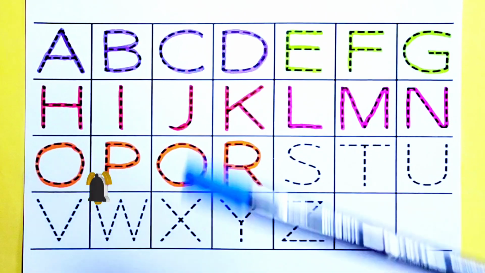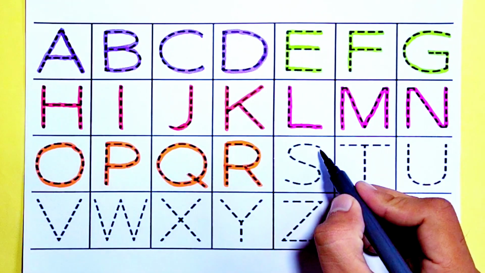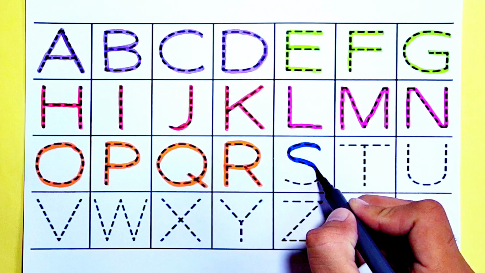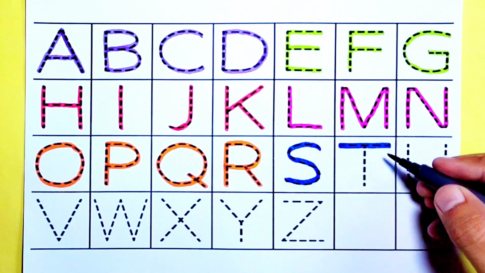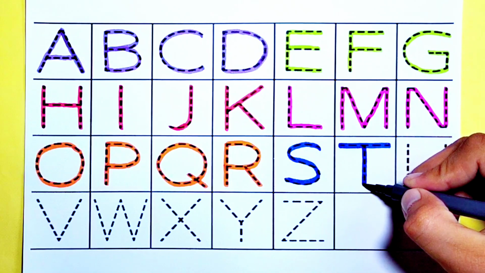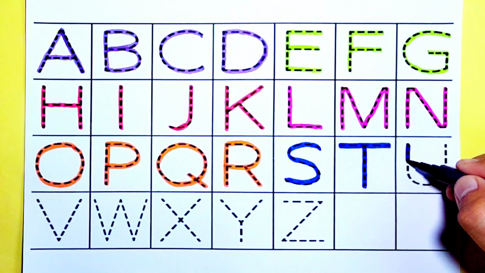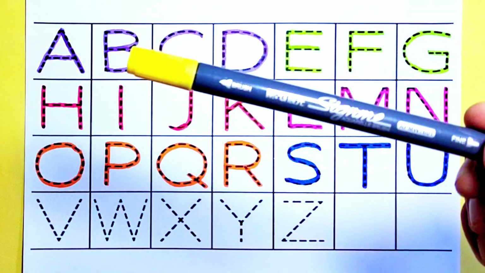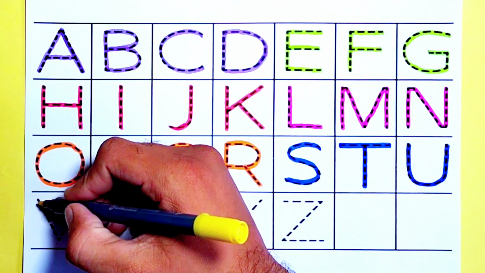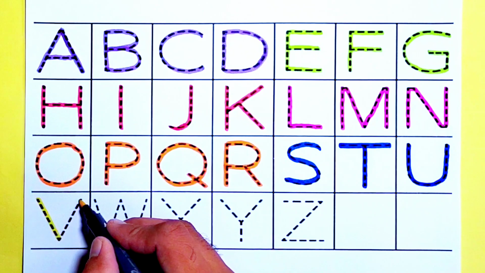Dark blue color. S for sun. T for tie. U for umbrella. Yellow color. V for van.